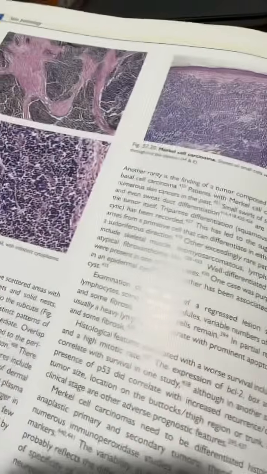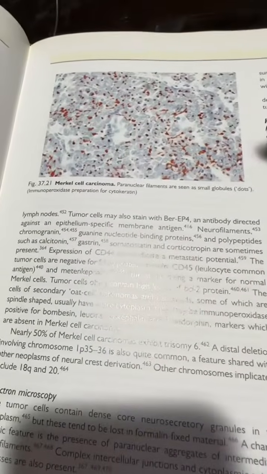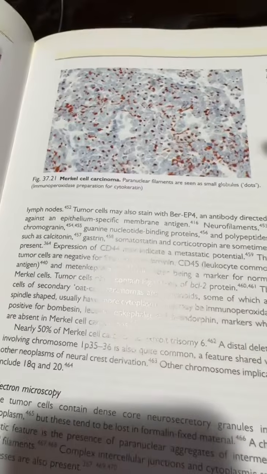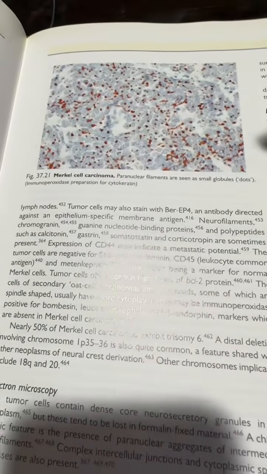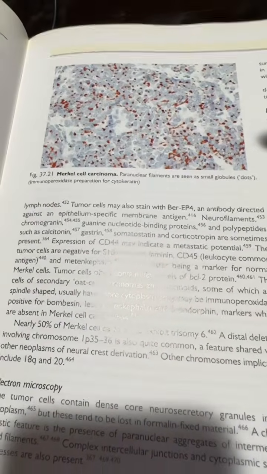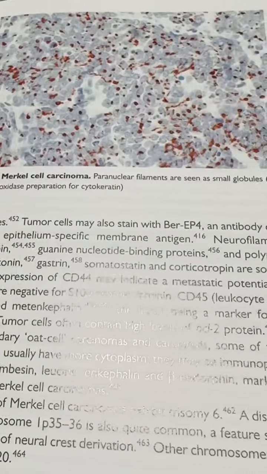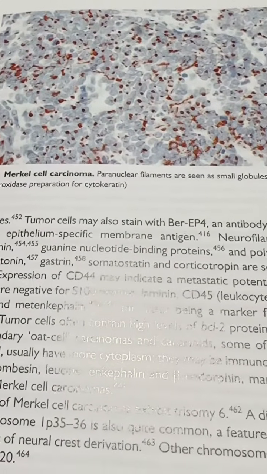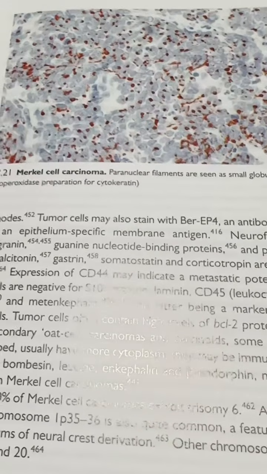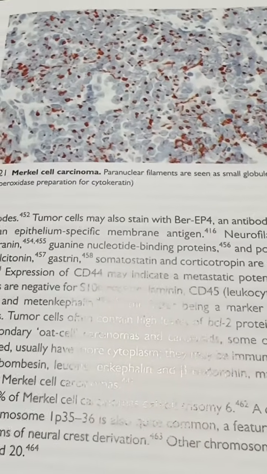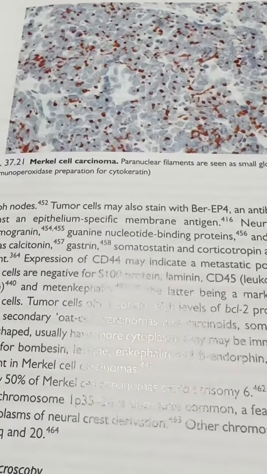Now, we can look at those previous images, and as pathologists, we know this is a good chance it's a Merkel cell, but we can do an immunohistochemical stain for cytokeratin, CK20, and we see this dot-like positivity. And when we see this, we feel very strongly that this is the diagnosis of Merkel cell carcinoma.